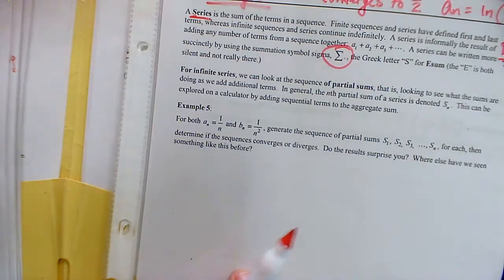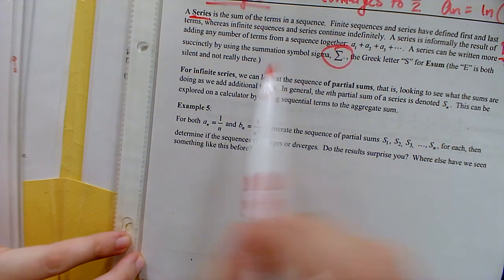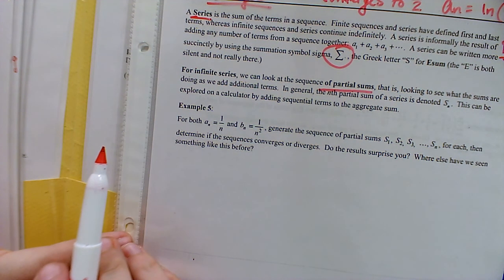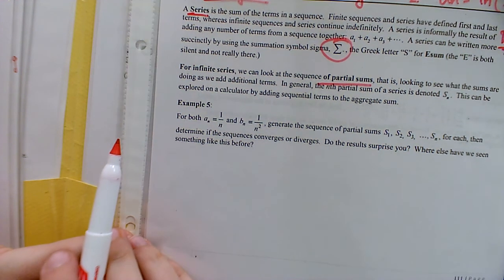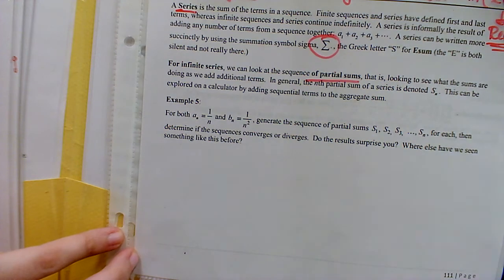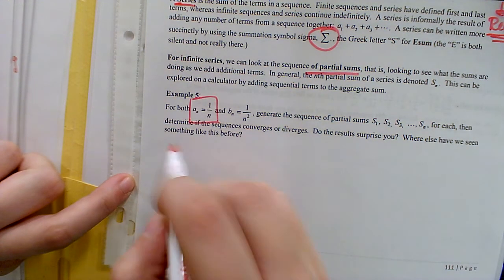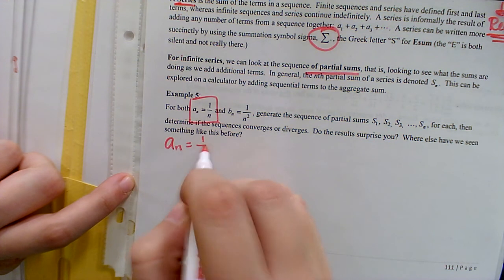Let's take a look at the two examples at the bottom here. We're going to take a look at something called partial sums. So we're going to add up all the terms, but only to a certain point. So for instance, let's maybe look at a sub n first.